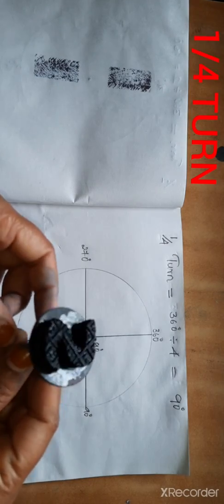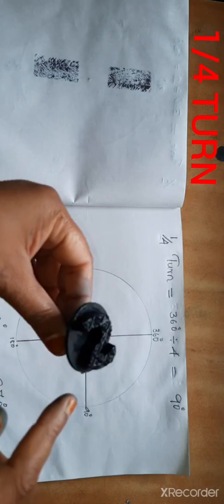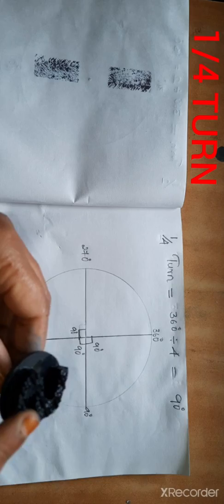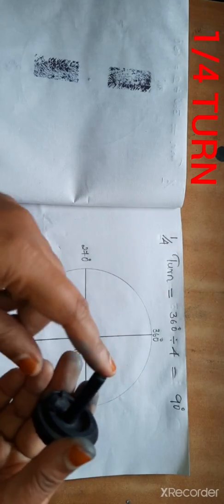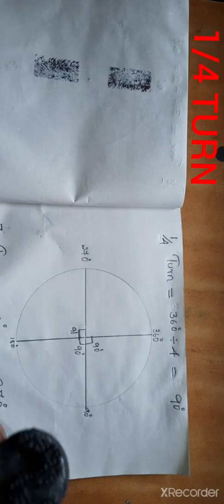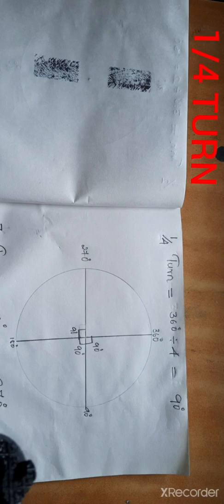Here I have another block. This block I have made using a shoe sole. Here I have cut something like the symbol S and put it on this. Now I can use it like a stamp. Let us try to make a pattern by giving it 1/4 turn and see how it looks.